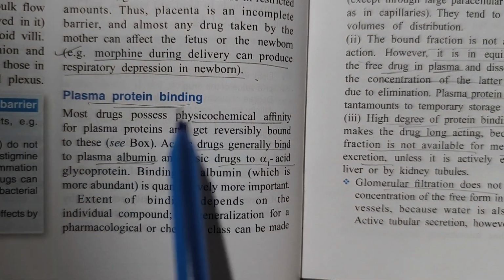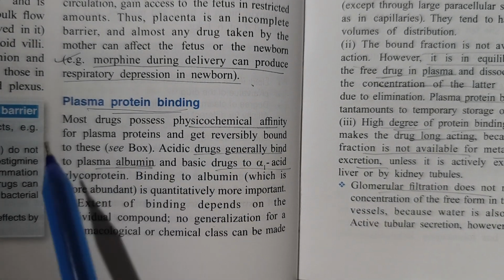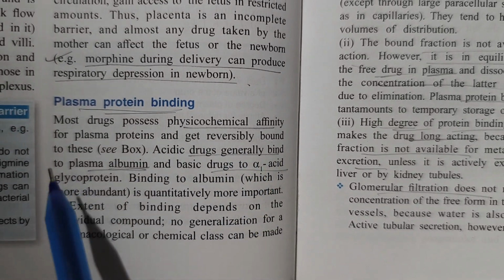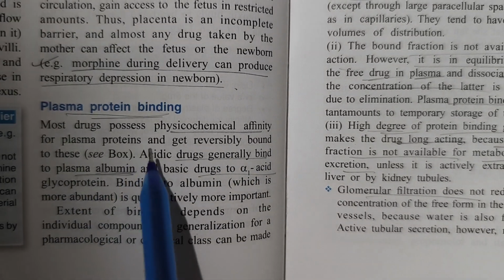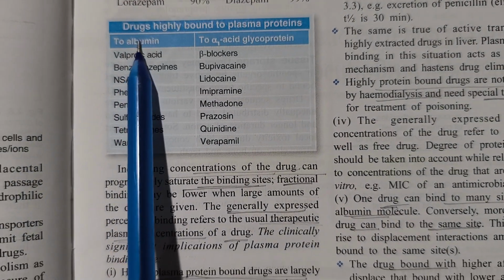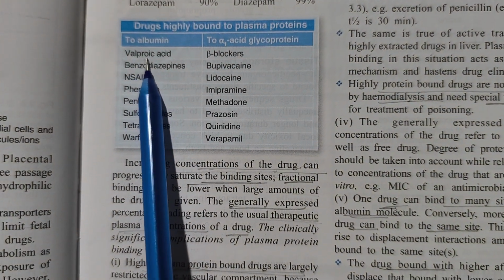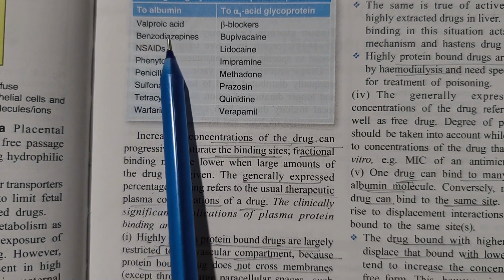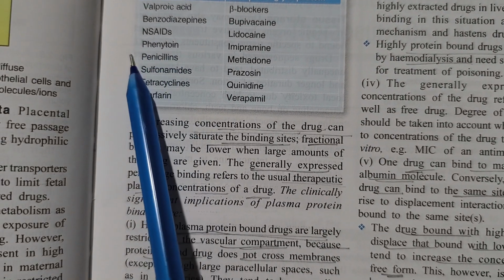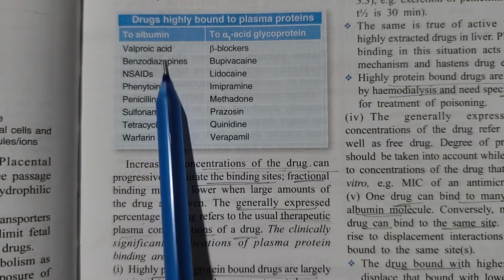Plasma protein binding. Most drugs possess physicochemical affinity for plasma protein and get reversibly bound to these. Drugs which are highly bound to plasma protein, to albumin: valproic acid, benzodiazepines, NSAIDs, phenytoin, penicillin, sulfonamide, tetracycline, warfarin.